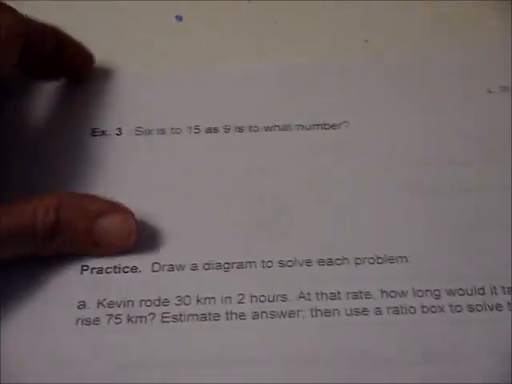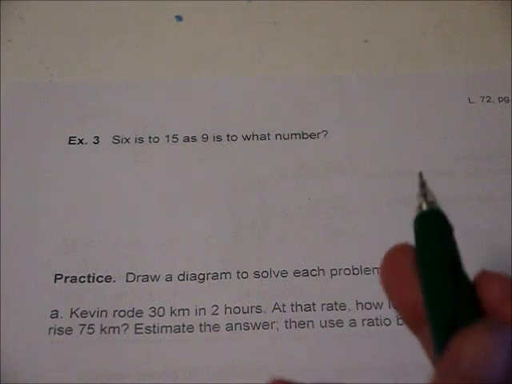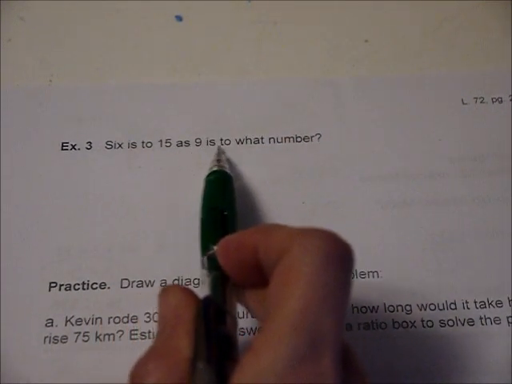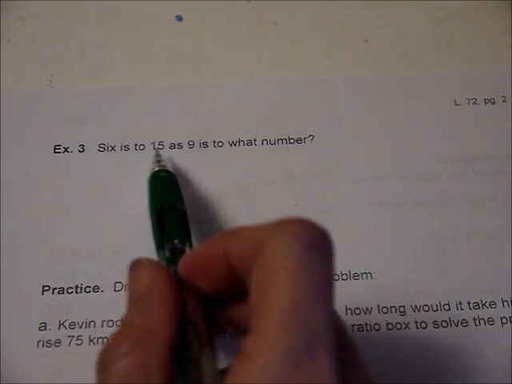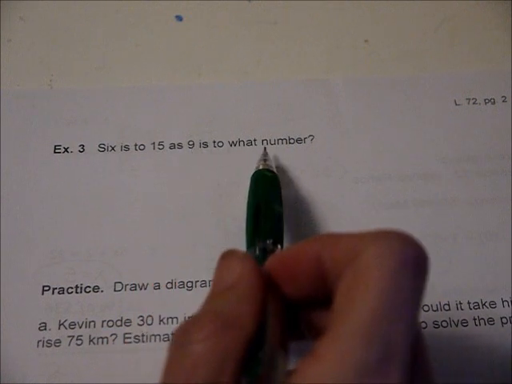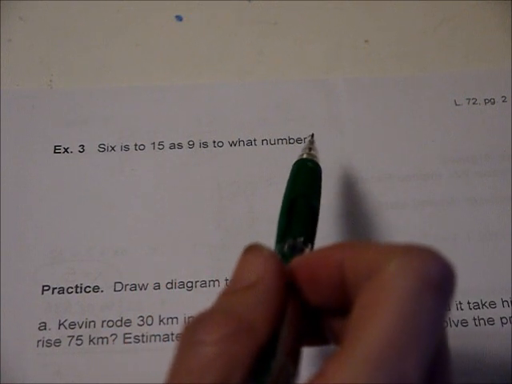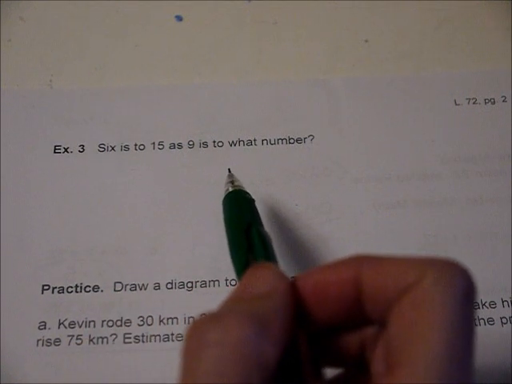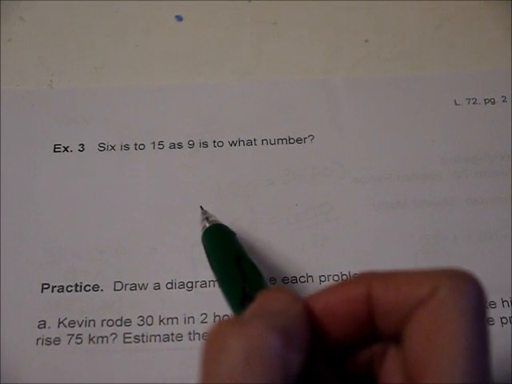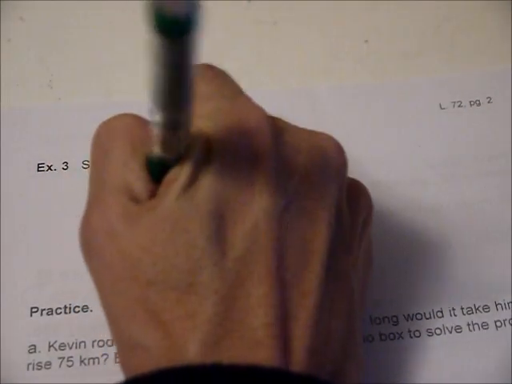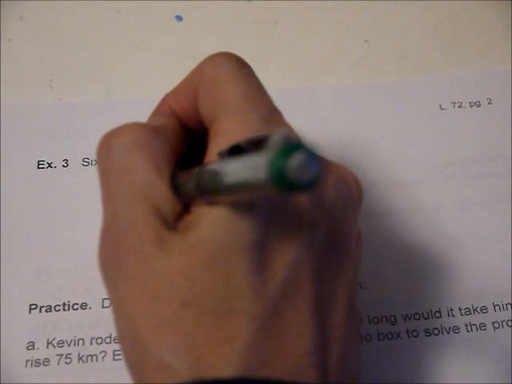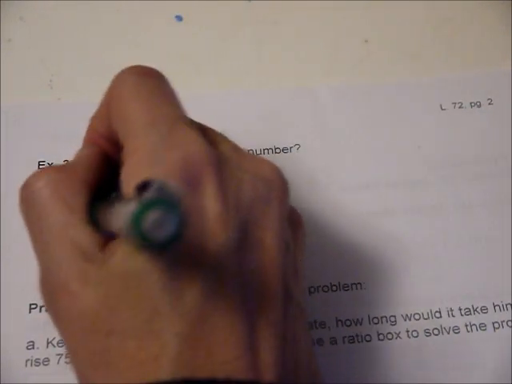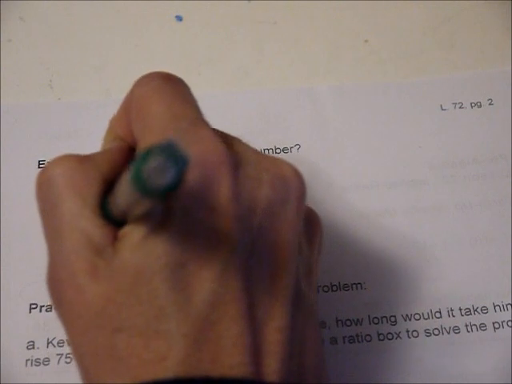This is what's called an analogy, and it's when a sentence is written this way. 6 is to 15 as 9 is to what number? What they're saying here is relationships. 6 has a relationship with 15 in a way that 9 also has a relationship with this mystery number. Okay, we can set this up just like a proportion or in the proportion box. Okay, so we would go like this. You could say case 1, case 2. It's not really that important, except maybe first number, second number.